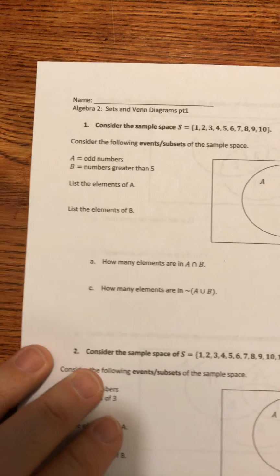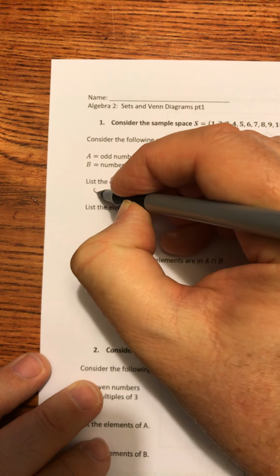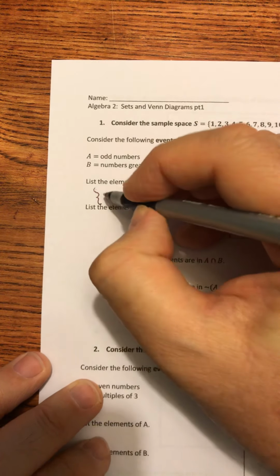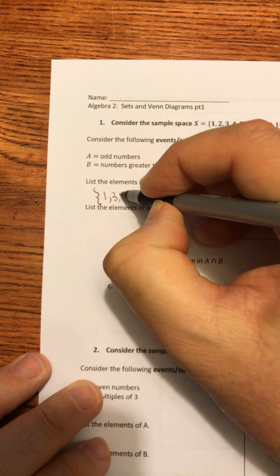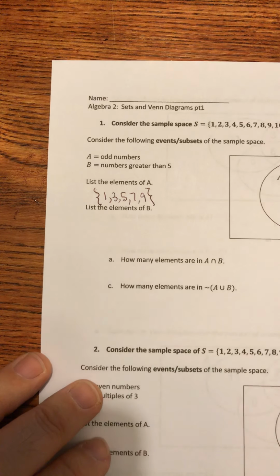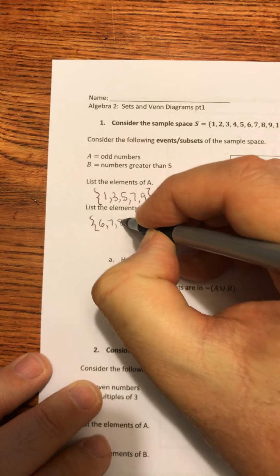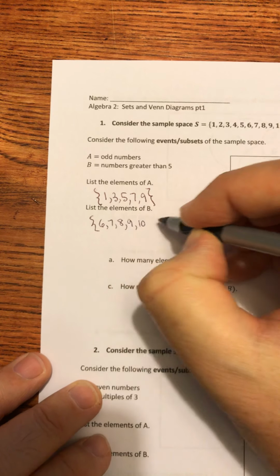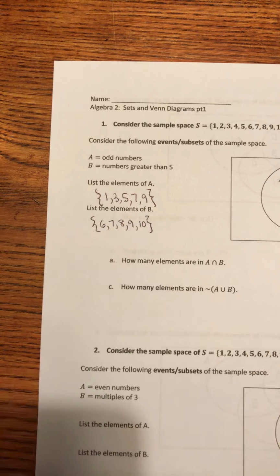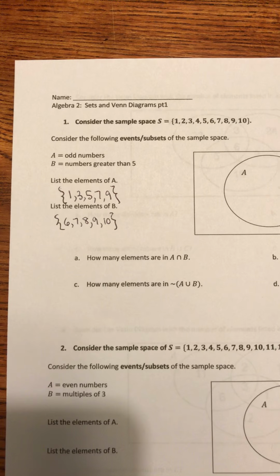So these are subsets. The first one: list the elements of A. Those are the odd numbers, so 1, 3, 5, 7, 9. And list the elements of B, and those are just the numbers greater than 5. So 6, 7, 8, 9, 10. All right, so we have set A, we have set B, and we have the sample space S.